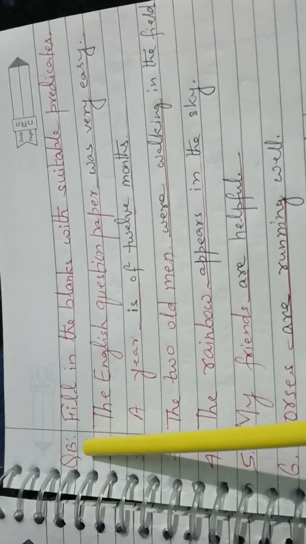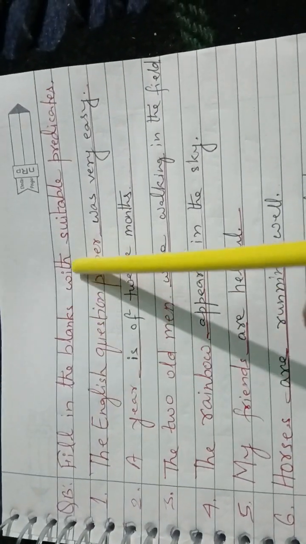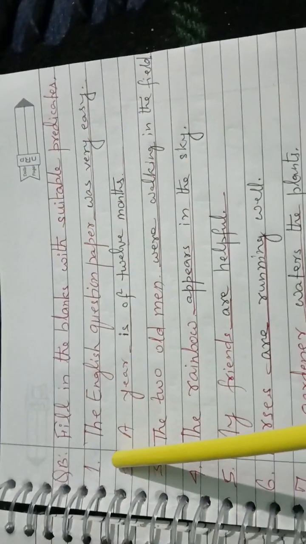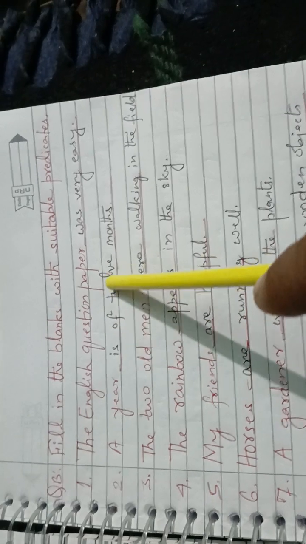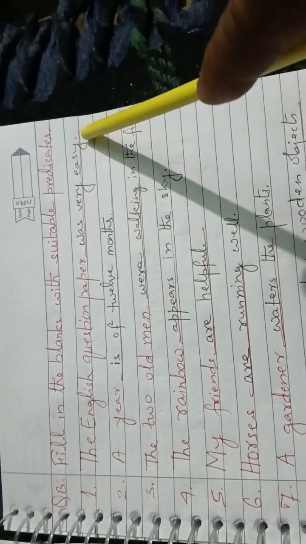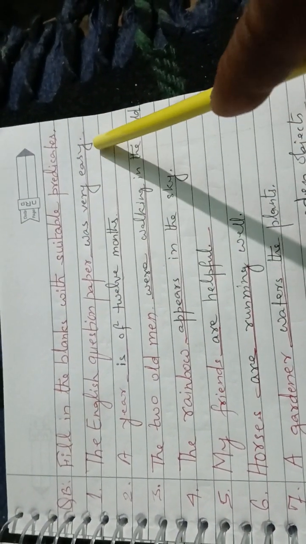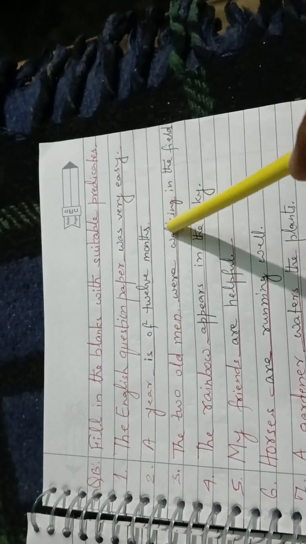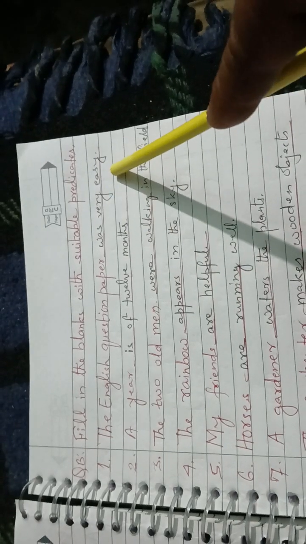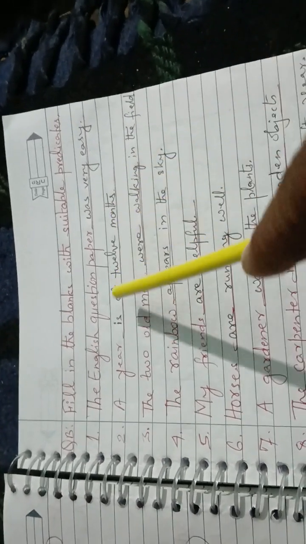Now come to question number B. Fill in the blanks with suitable predicates. First, the English question paper was very easy. For your sake of simplicity, this underlined part has been filled up with black colored ink so that you can identify your answer very easily. Red parts indicate your question part, while the words written with black colored ink show your answer part.